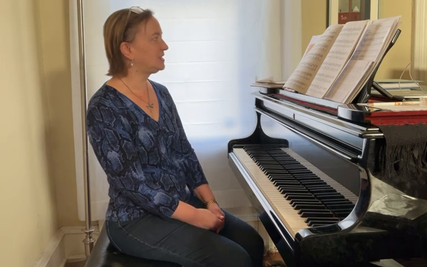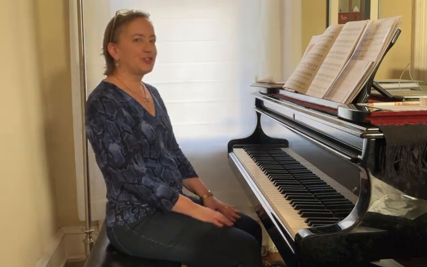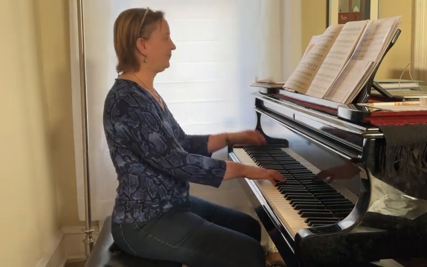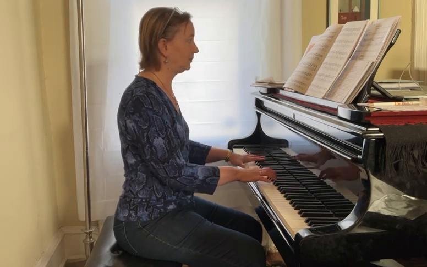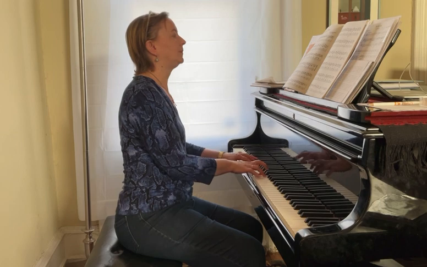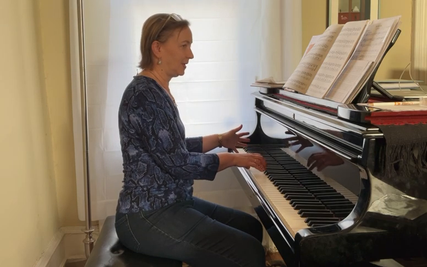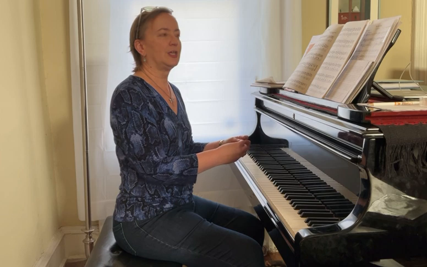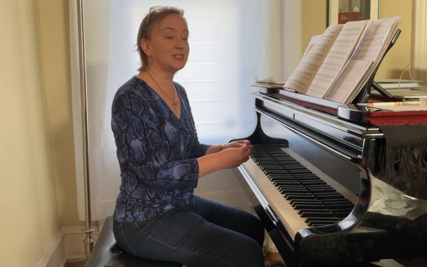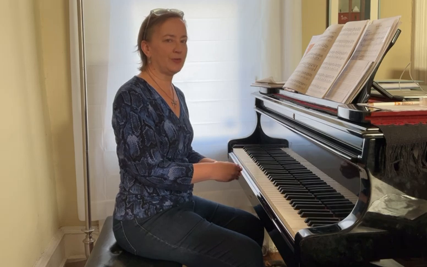So the piece starts in C minor. If I play the first phrase for you and talk you through it. That's the first phrase. It's essentially 2 times the same thing. And both times you notice it comes to a stopping point, but it doesn't sound like it's finished. That's what we're calling the imperfect cadence.